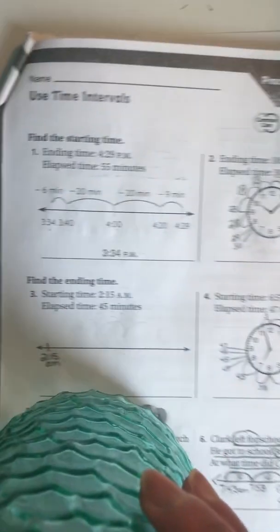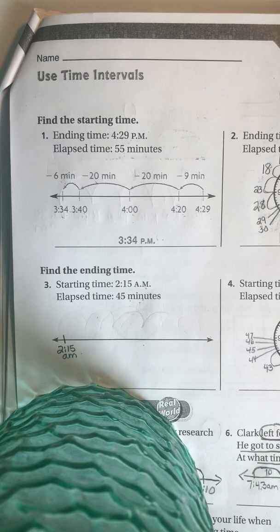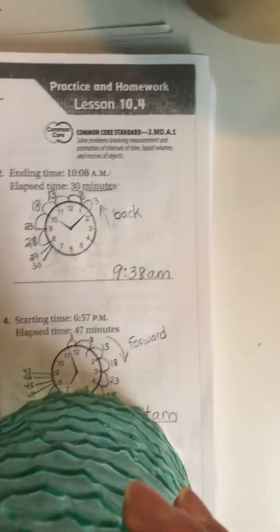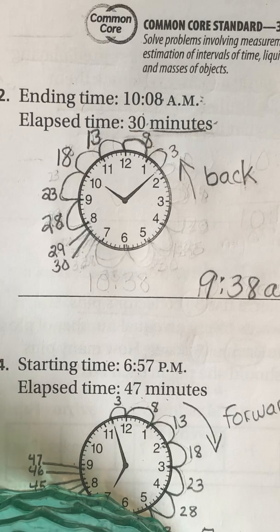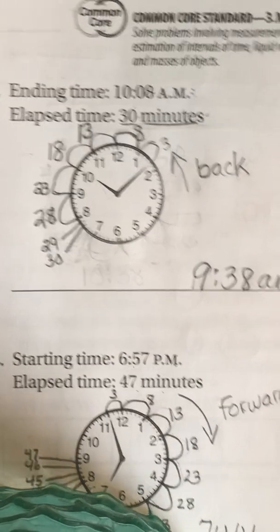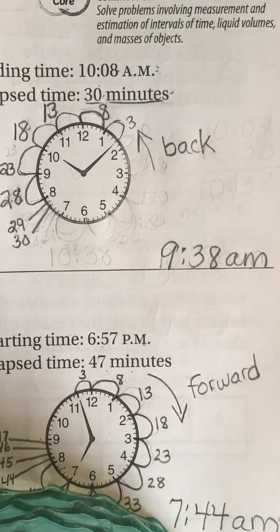All right, find the starting time. For number one, that one was done for you and I went over it. The answer, if the ending time is 4:29 p.m. and the elapsed time is 55 minutes, your answer is 3:34 p.m. Number two, I did with you. I'll zoom in real quick. It says the ending time was 10:08. The elapsed time was 30 minutes. Ms. Harlan counted back 30 minutes because I had the ending time. I had to find the starting time. We did this together. The starting time is 9:38 a.m.